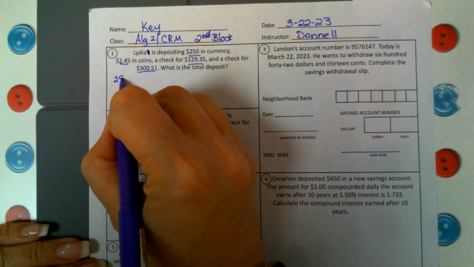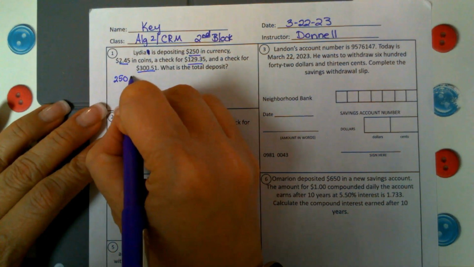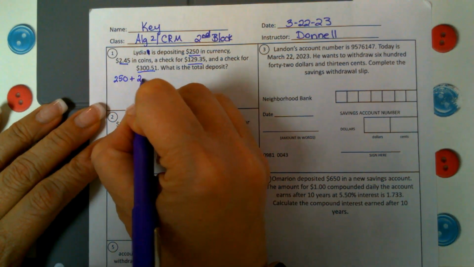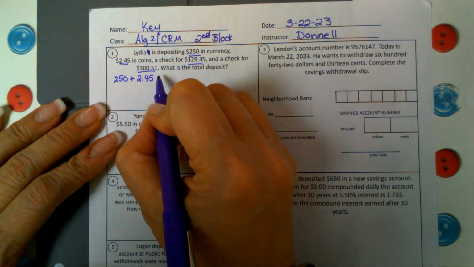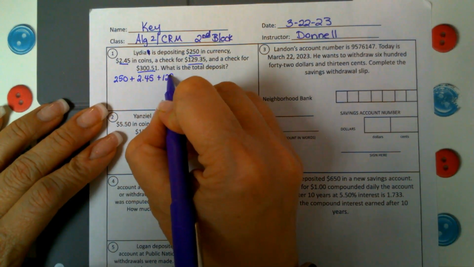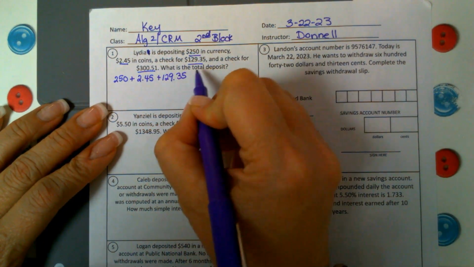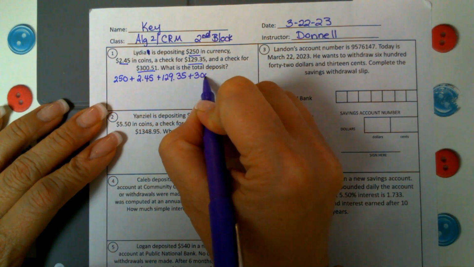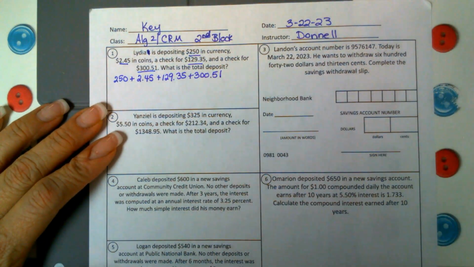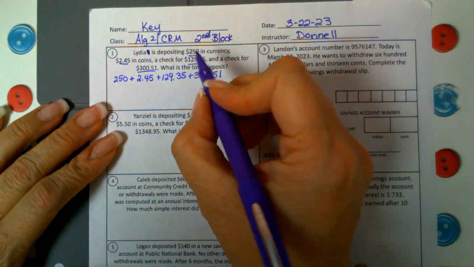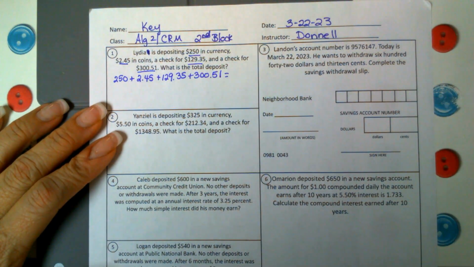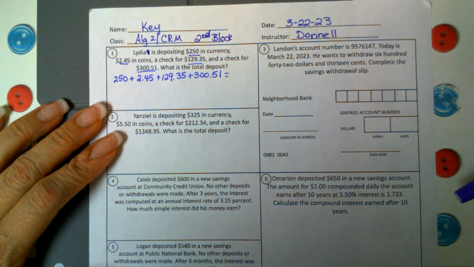So 250 plus $2.45 plus $129.35 plus 300.51. So we're just going to add all of those together. I'm going to pause. I'm going to do that on the calculator, and then I'm going to write the answer.